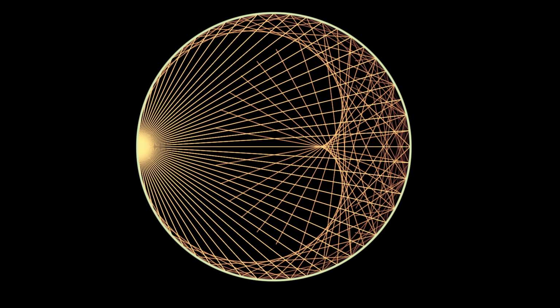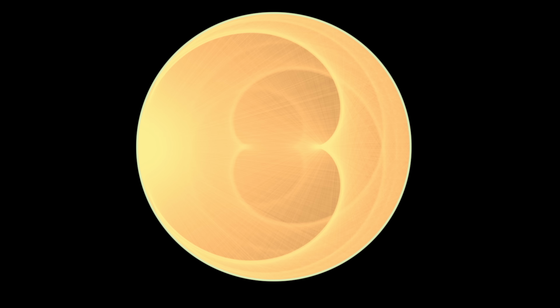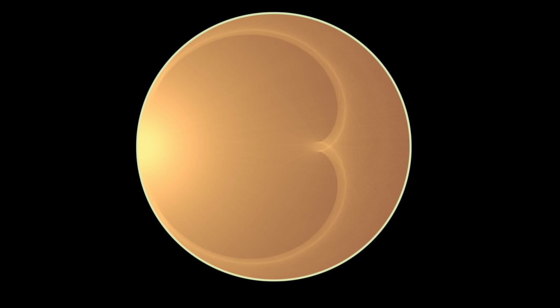What we're getting here looks a lot more detailed than one would actually see in a coffee cup, for instance, but if we roughen up the surface slightly and increase the amount of light lost with each reflection, this is now looking a lot closer to reality.